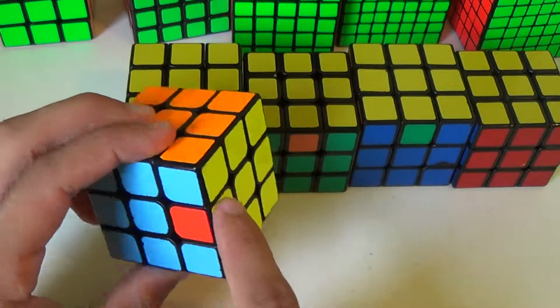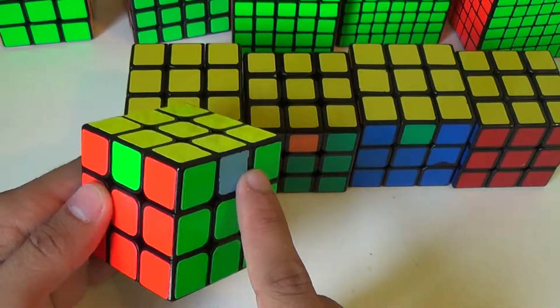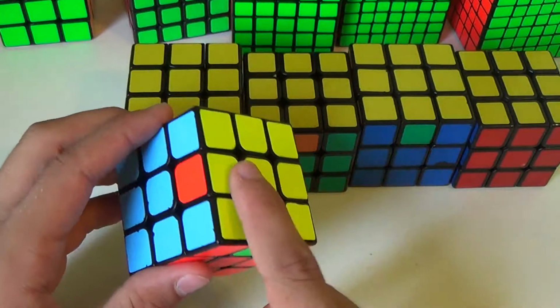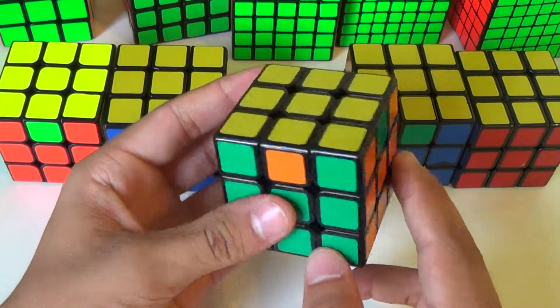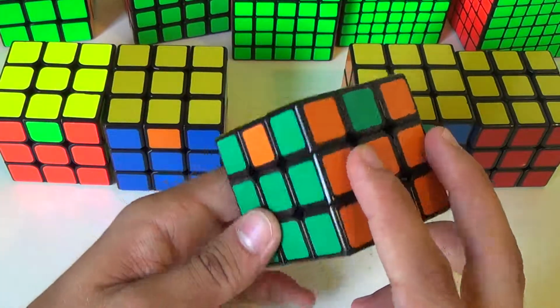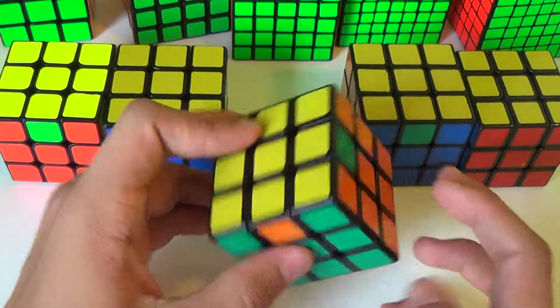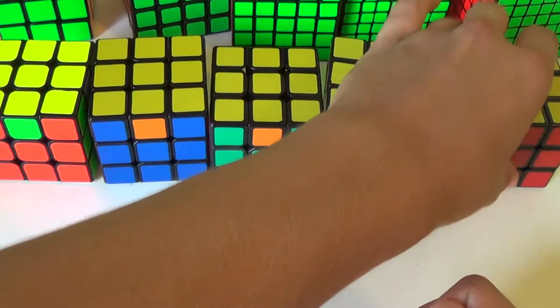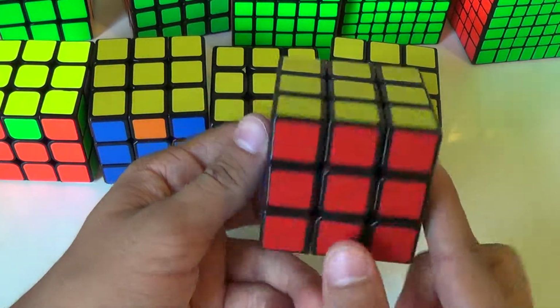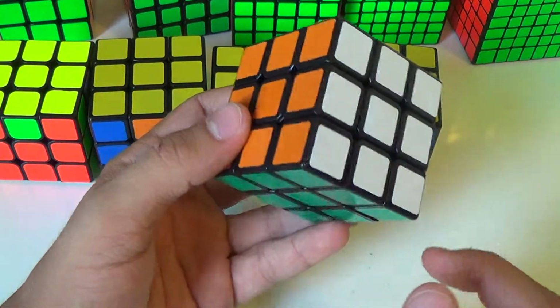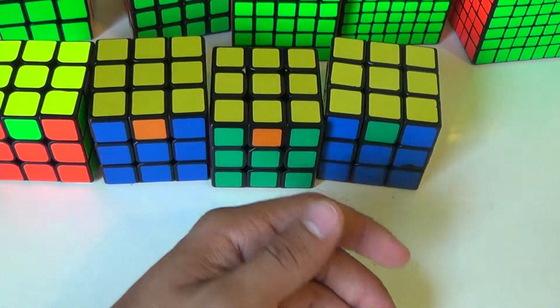Either you'll have three edges that are not correct and need to be moved around. That's the most common case, is three edges not correct. Or you will have all four edges that are not correct and need to be moved around. Or, finally, you'll have no edges that are not solved, in which case your entire cube is solved and you got kind of lucky, but hey, your cube is solved, so that's good.